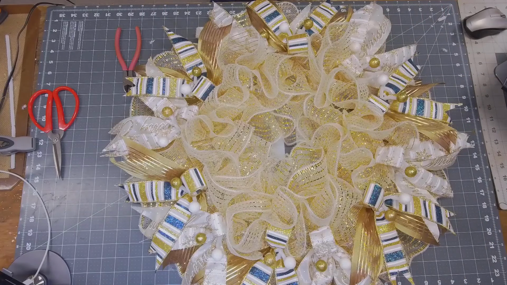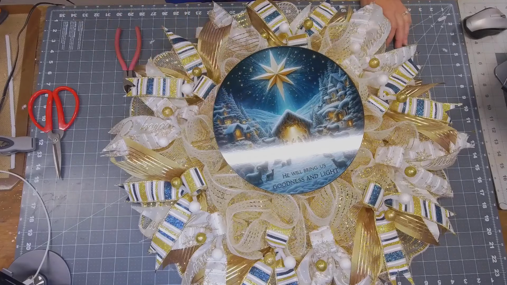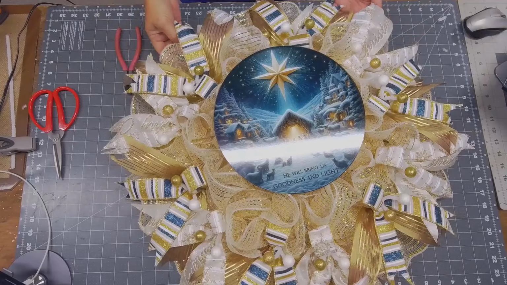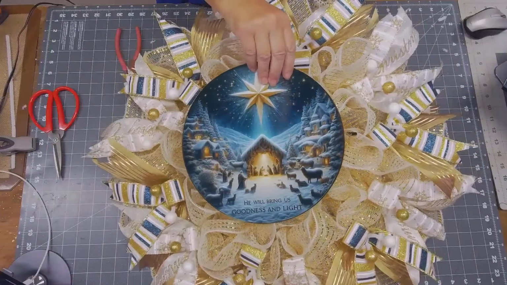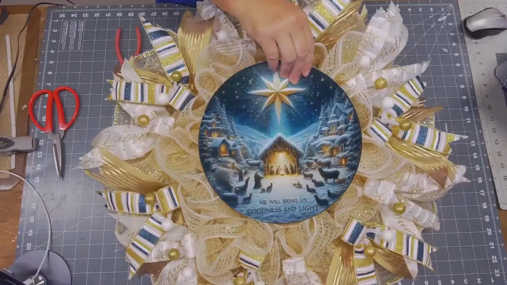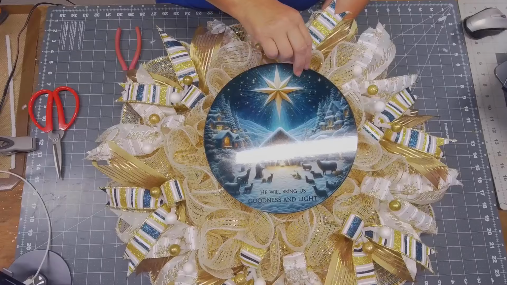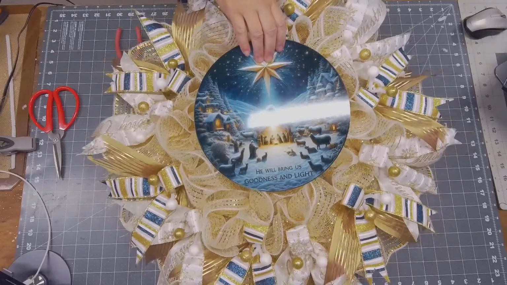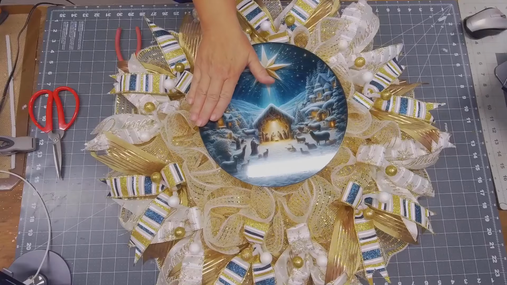So again, this is what our sign looks like. Let me get rid of that light. Now you're picking up the overhead light, but just like that is going to be our design. And this just says, he will bring us goodness and light. Again, the sign is from Lindy's Sign Designs on Etsy. So we're going to do a bow. Our bow is going to sit right over here.